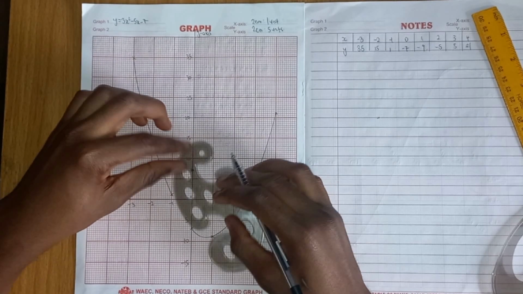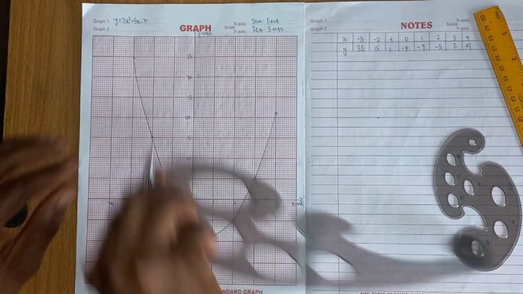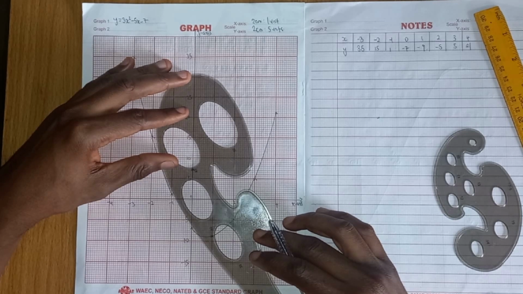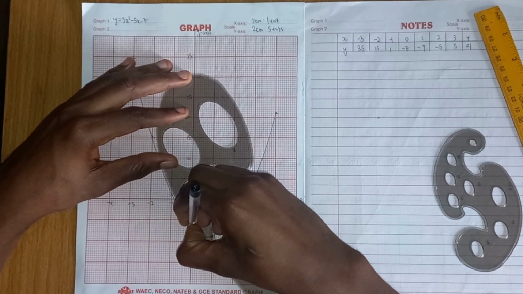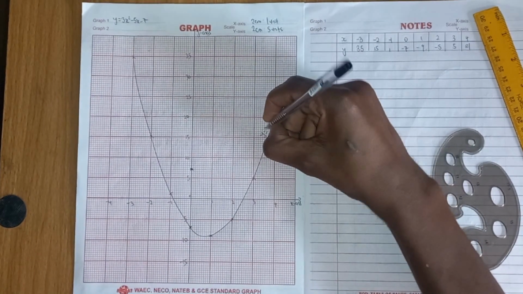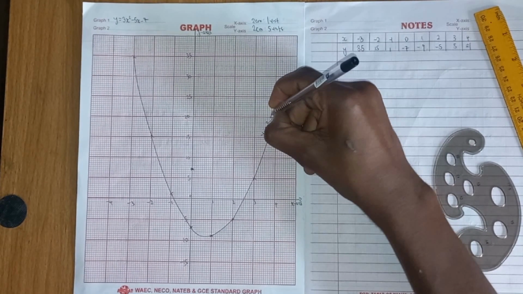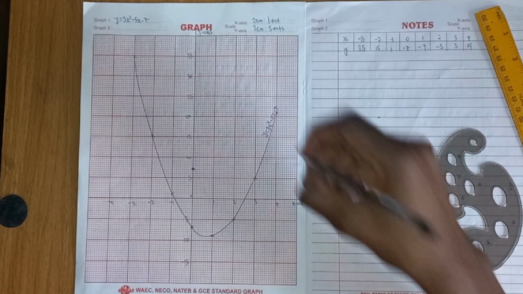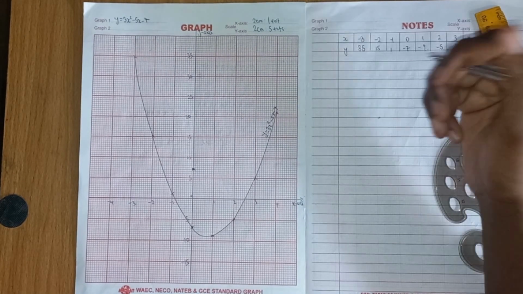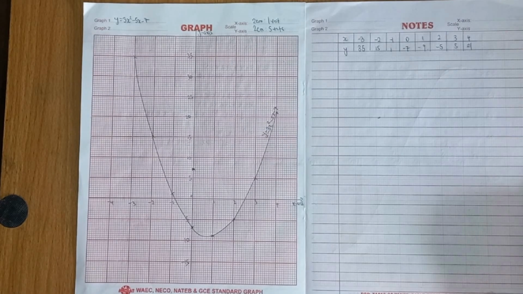Then I'll join this one. Let me use the bigger one. I think I can use the bigger one now. Yes. So I'll join this place. So we have our graph. This is our graph of y is equal to 3x squared minus 5x minus 7. Always try to make your graph neat. I know it's not going to be easy at first, but you keep on improving.